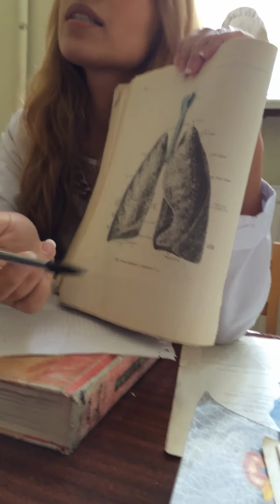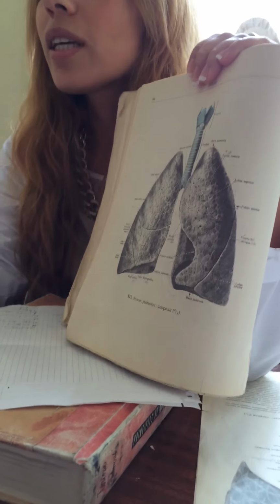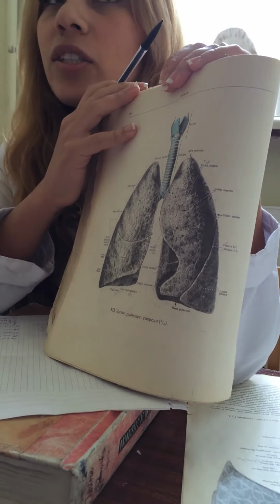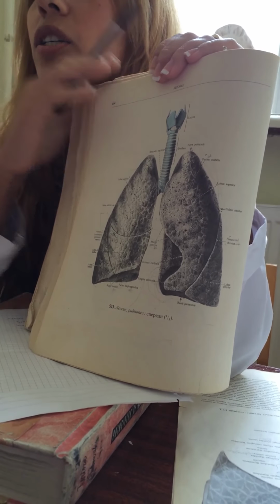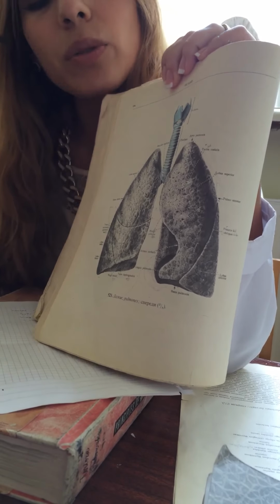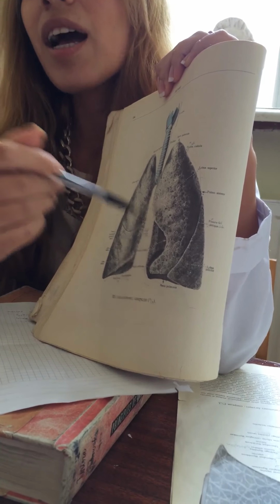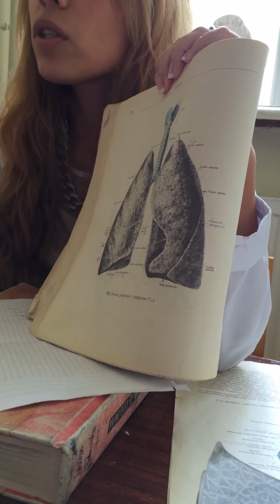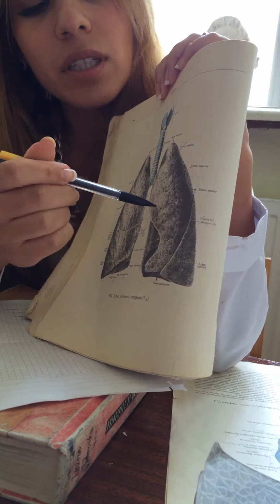Now about lungs. You probably know that lungs are gas exchange organs, right? So probably you know also that we have right lung and left lung. So we have two of them, right and left.